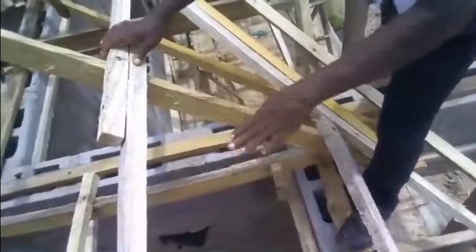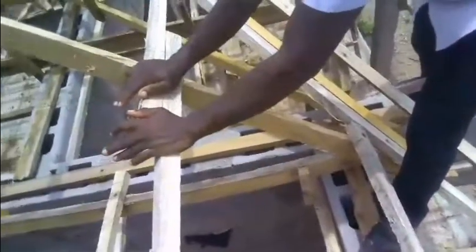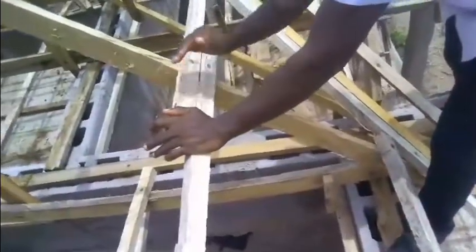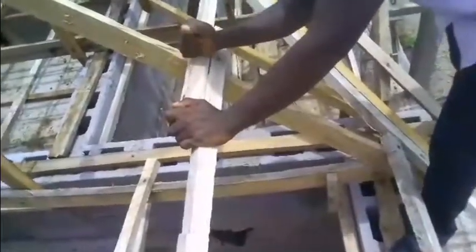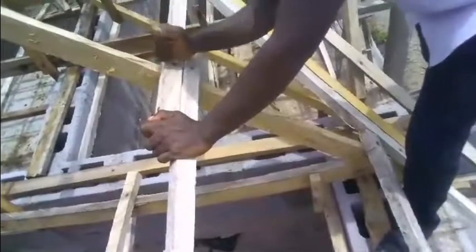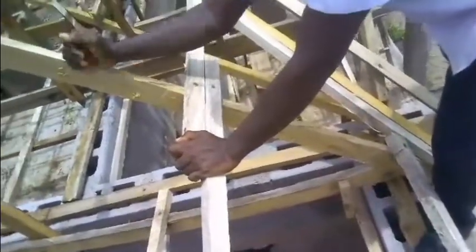Okay, before I go, I have another one here called the purlin. This is the member that the roofing sheet is laid on. So this is the purlin, which is near to the rafter. Then the roofing sheet is laid on this one.